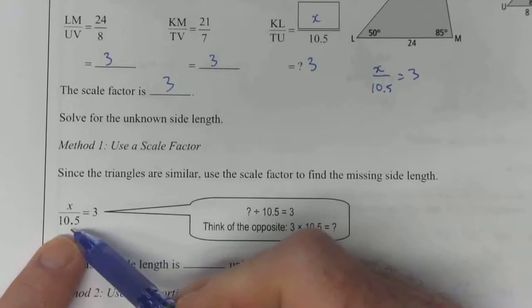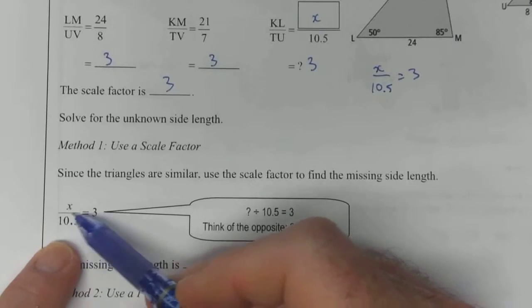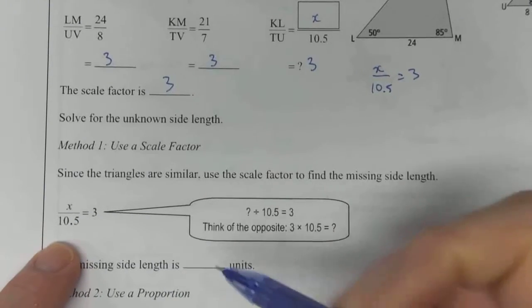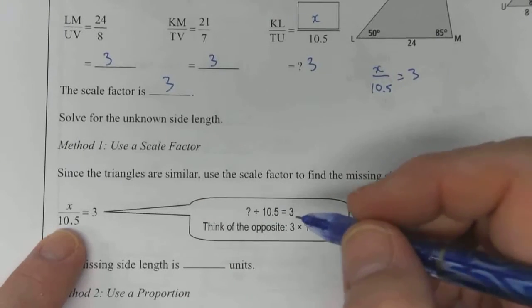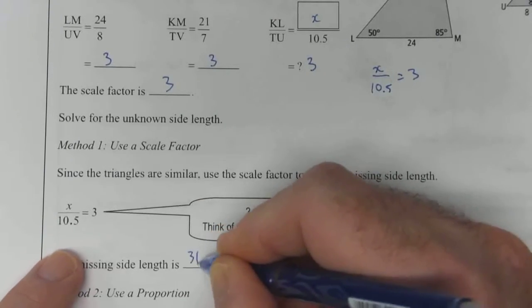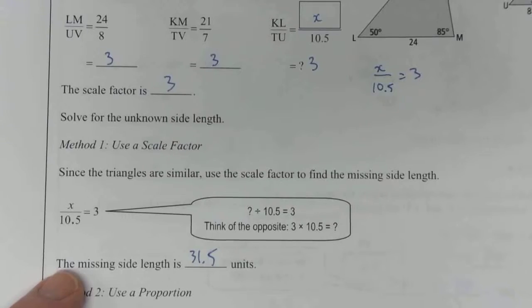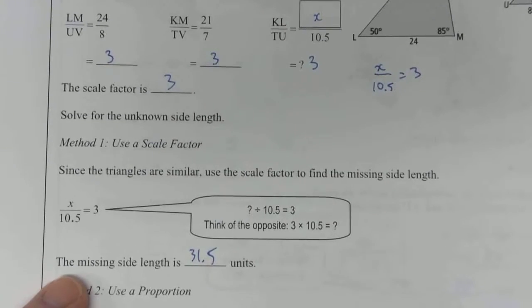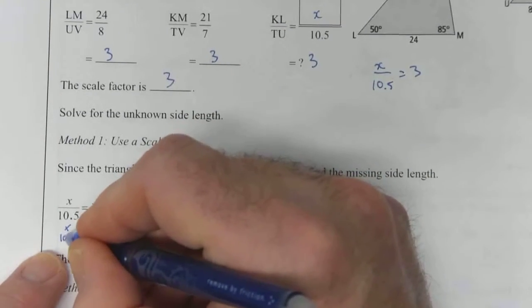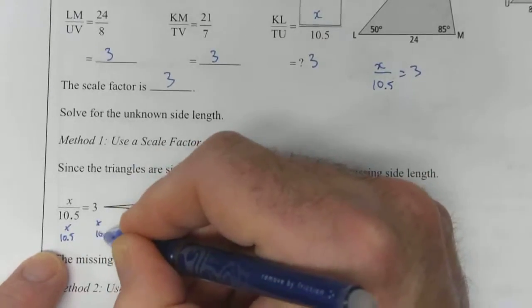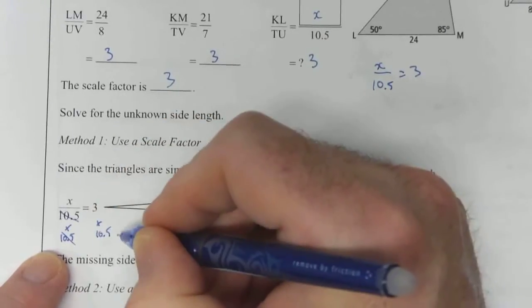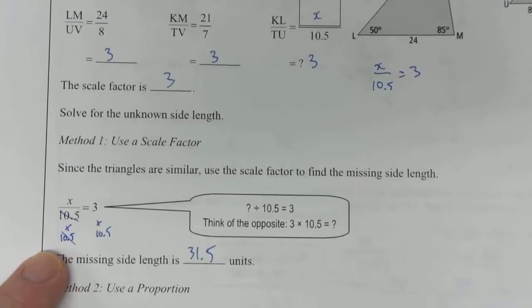So, multiply both sides by 10.5 to get x by itself, and you'll know then at that point that x is equal to 31.5. So multiply that side by 10.5, multiply that side by 10.5, those cancel each other out, x equals 31.5.